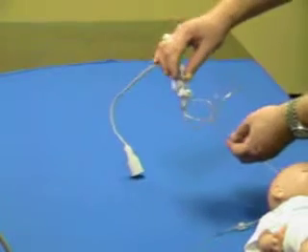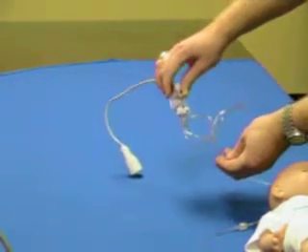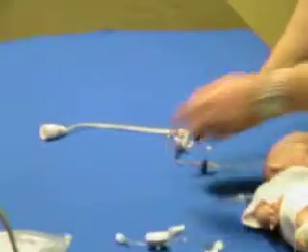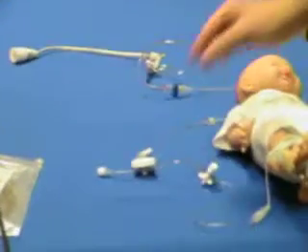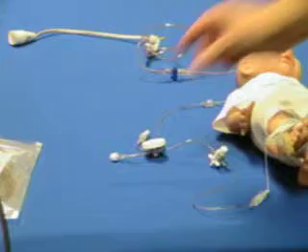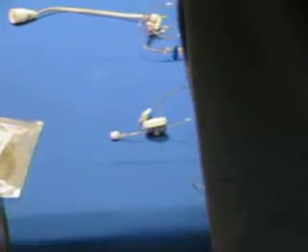Normal, half normal, saline, however your hospital does it. So we're going to disconnect from the Wally bag. And bring the sensor housing down to the bed.